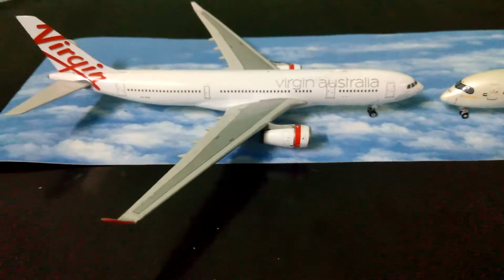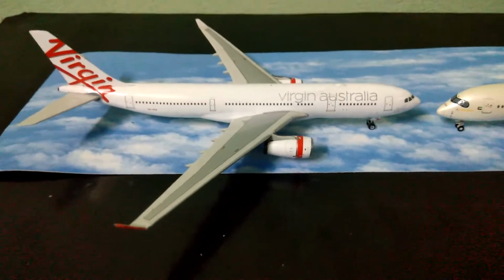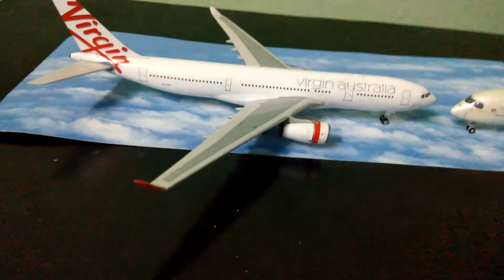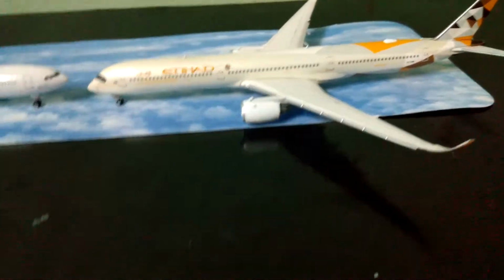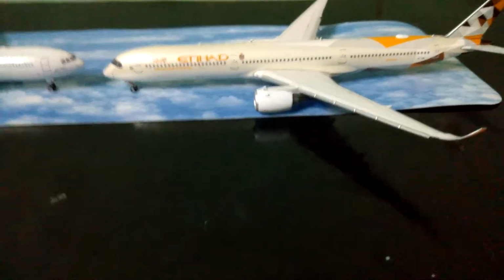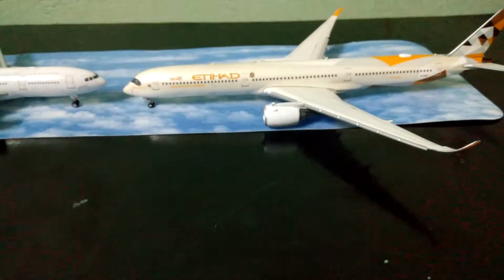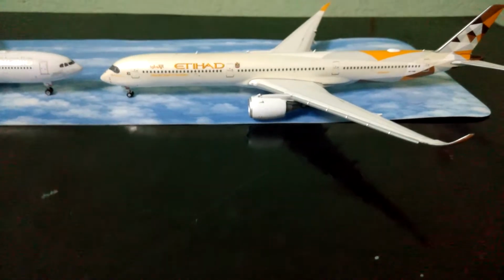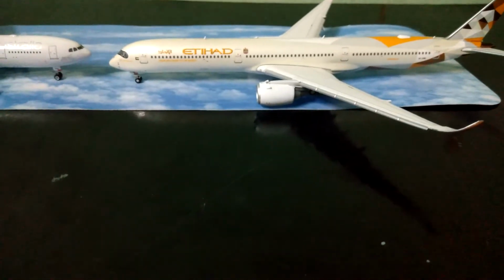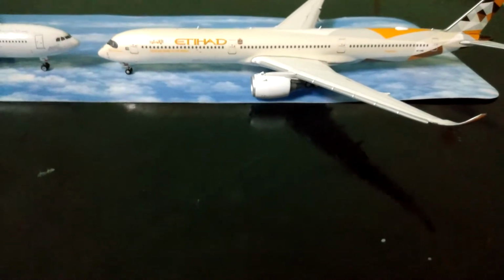And many of these models come in limited quantity. That means the manufacturer who makes the model makes it in very limited quantity. Like probably they will make a very few models of that particular special model, and once those few models are sold, then you cannot get that aircraft model again in the market. So that's why the cost is very high for the limited edition models.